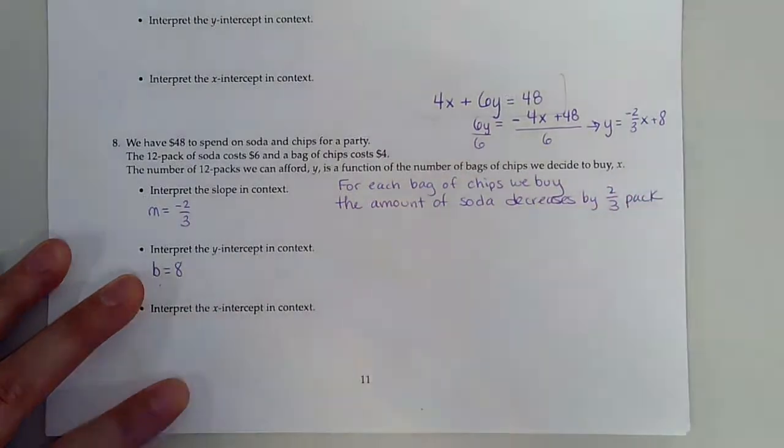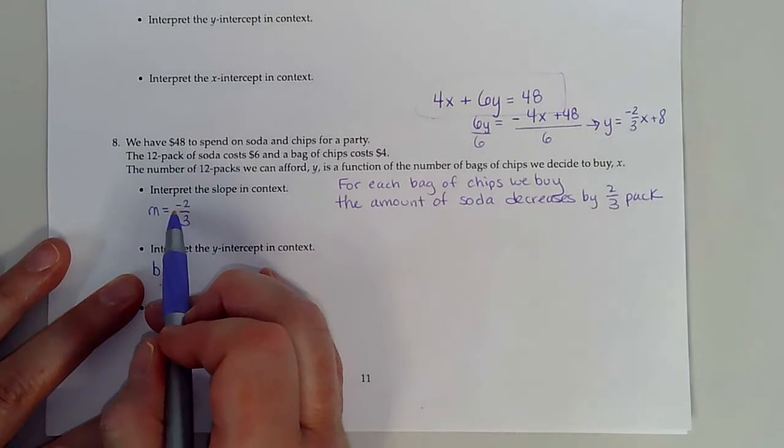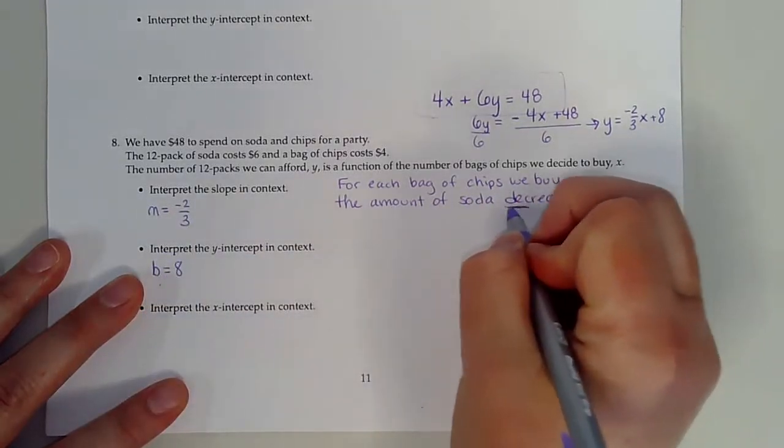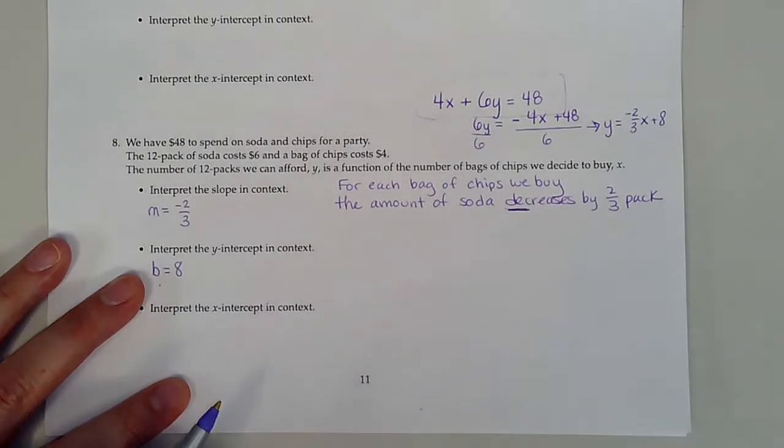Okay, and the reason that we're writing it as 2/3 and it doesn't have the minus sign on it like it does here is because we use this word decreases. So that decreases is taking care of that minus sign there.